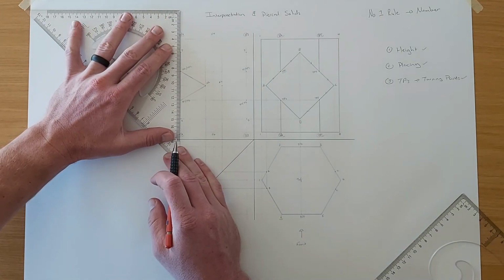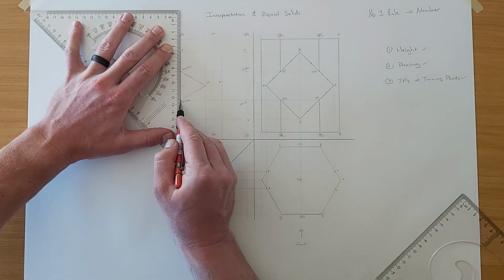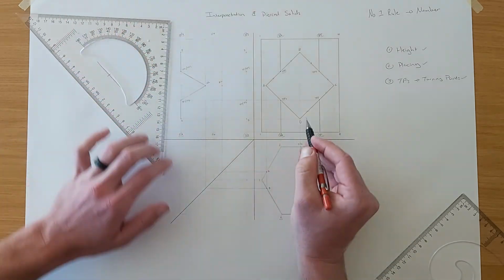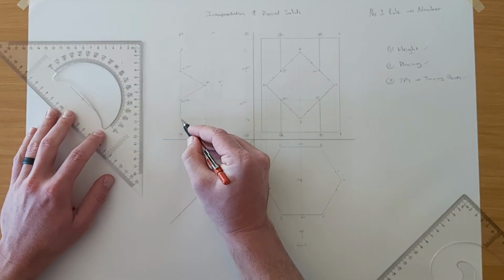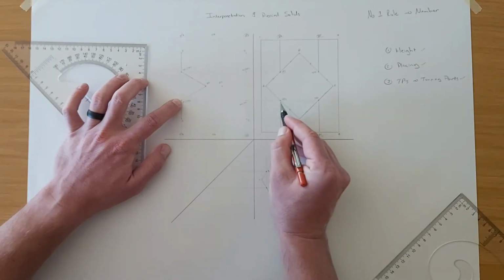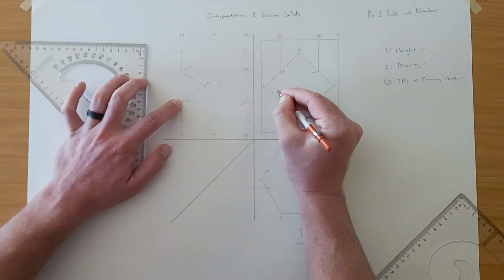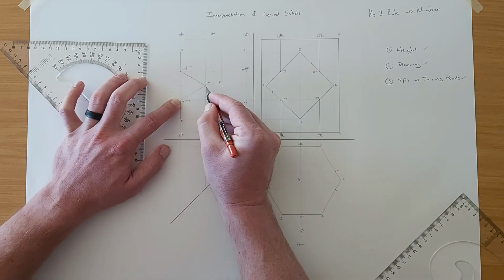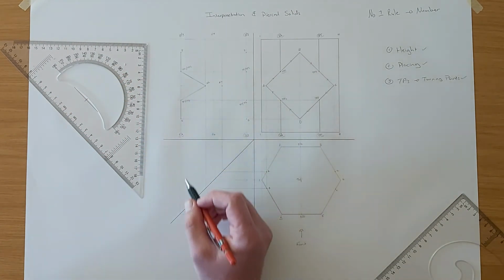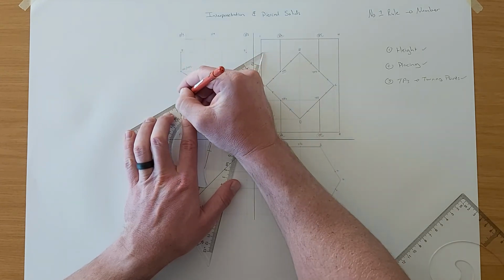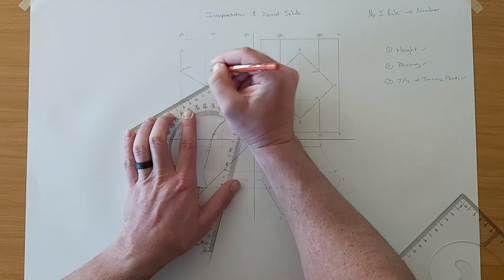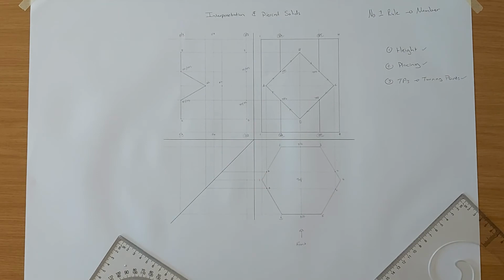I'm going to connect them. D then goes to TP4, and then TP4 returns to A. So this is what it will look like if there was a square hole going through my hexagonal prism.